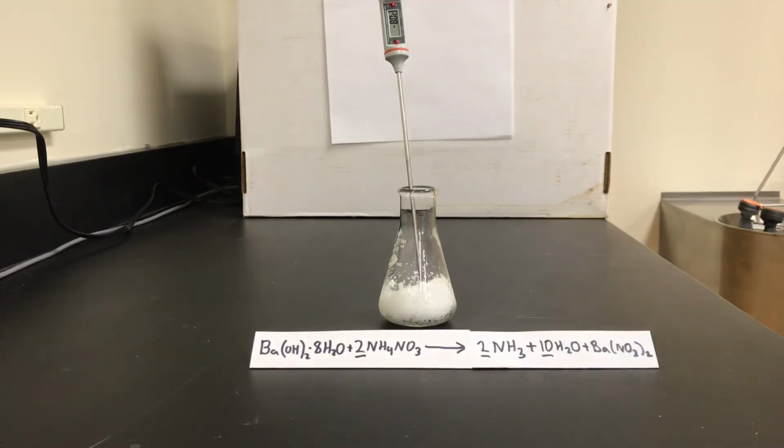So what's going on in this reaction? Well, what's happening is this process overall is endothermic. Endothermic processes absorb energy from the surroundings. So for this reaction to proceed, the energy is being pulled in from the thermometer, from the flask, from the substances that have already reacted.